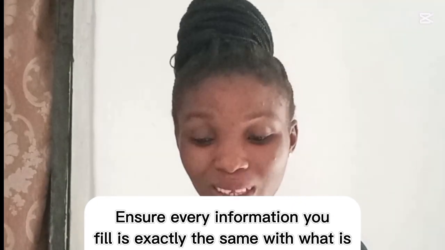Make sure the way your name appears on the passport is what you are filling in your application form. Then the next stage you will see is profession. You select if you are a banker, if you are self-employed. If you select it, then you see the next gap that follows. If you are a banker, which bank are you working with? You see the rest of the information, just fill in there.